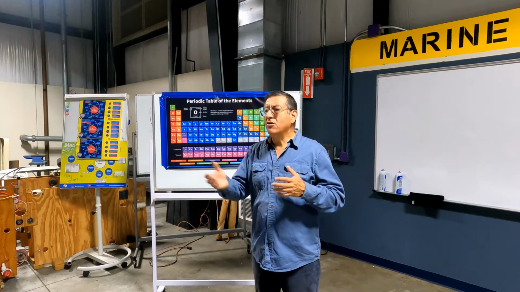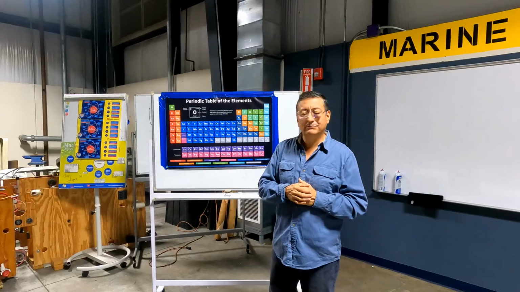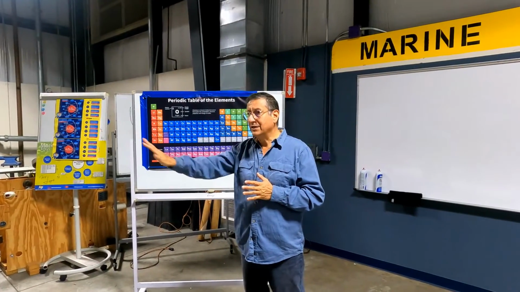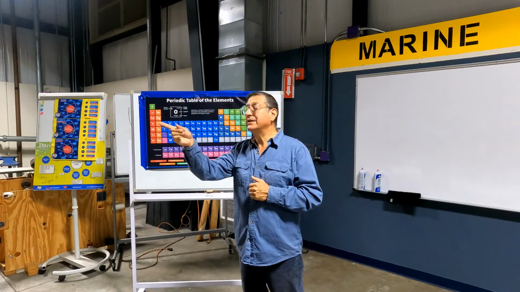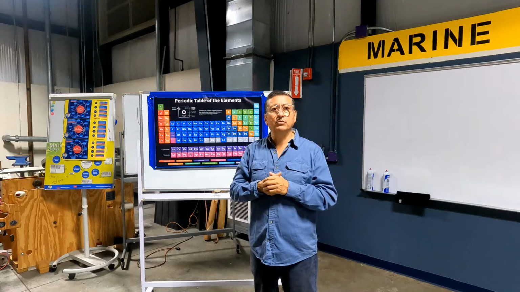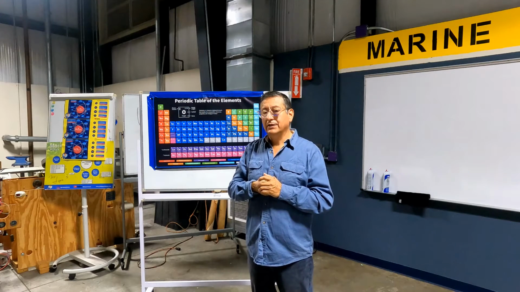"I have a lot of screws and bolts in my home." Leave those bolts in your home. Those bolts are residential. Are they the bolts of your father? Yes. Okay, leave them over there. Don't use them here in your boat because you can destroy the boat. Yeah, be careful with that.